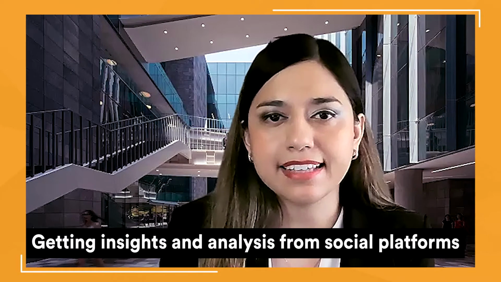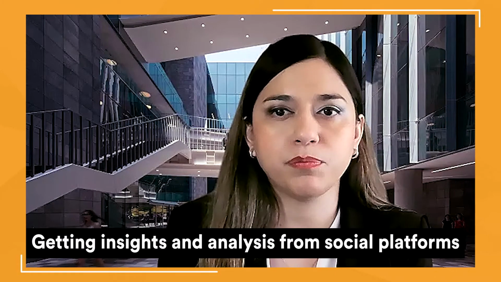Getting insights and analysis from these social platforms. Identify valuable metrics such as CTR, that's click-through rate, engagement rate, valuable interactions between all the interactions, conversion rate. These are the purchases between all the site visits. These are actionable metrics that measure efficacy of social media campaign and related to return on investment.